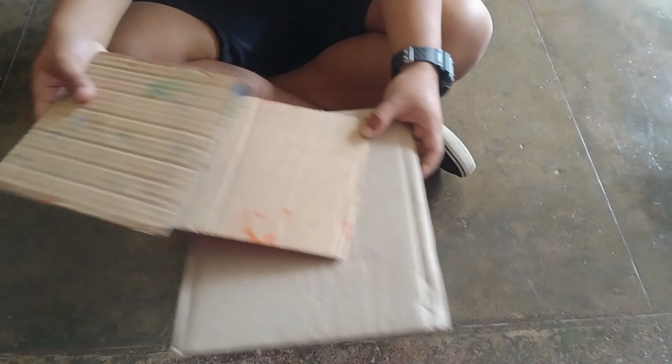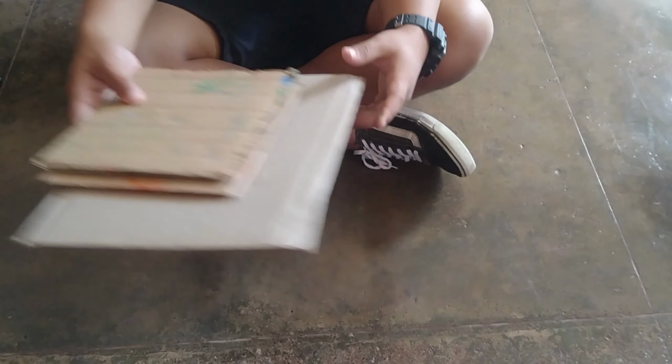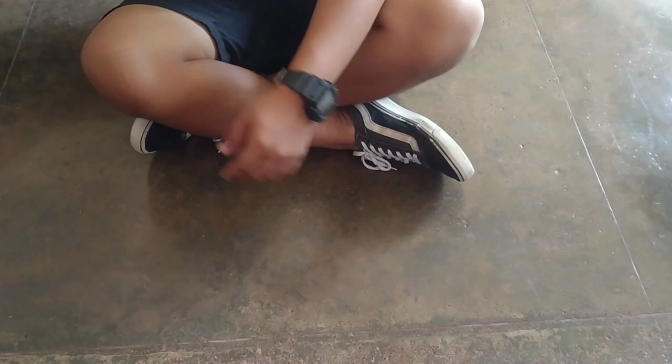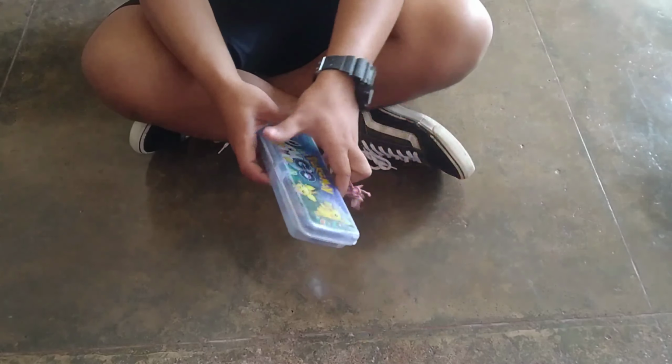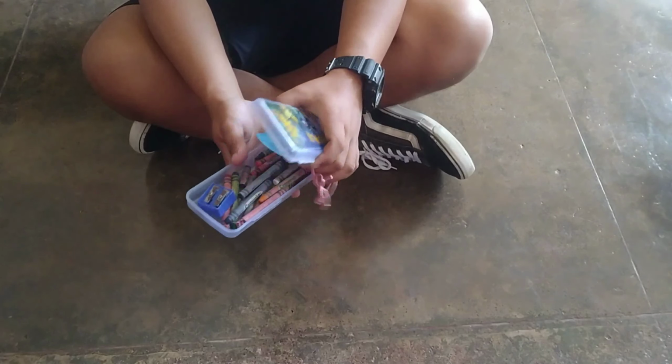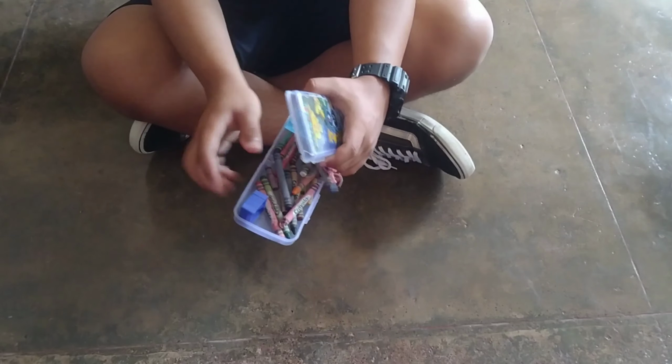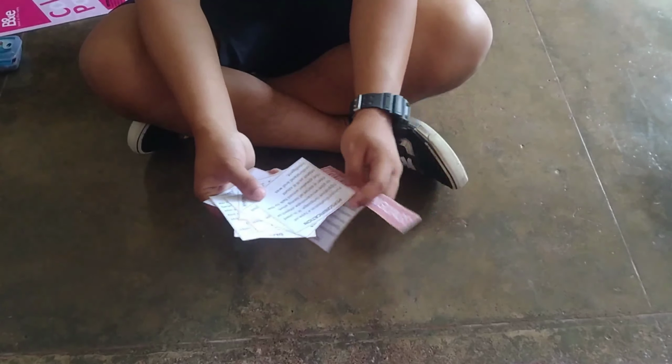In order to make this kind of display, we need cardboards, cutter, coloring materials, cut pictures.